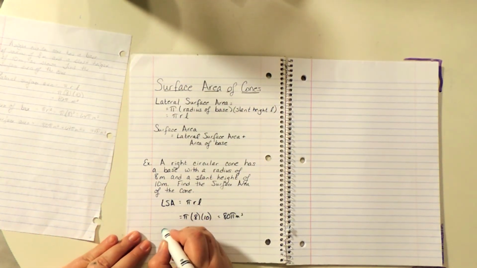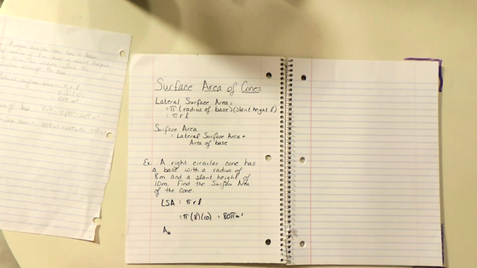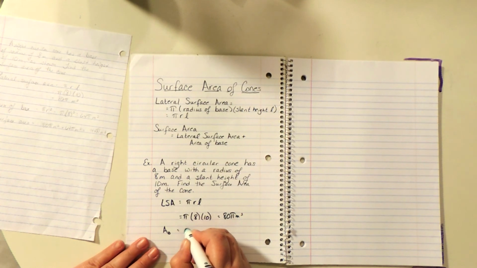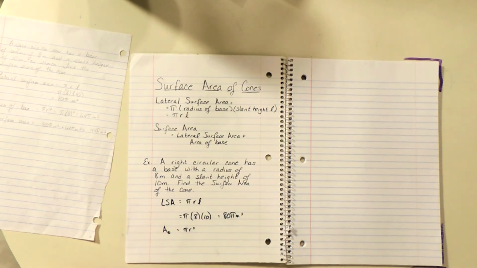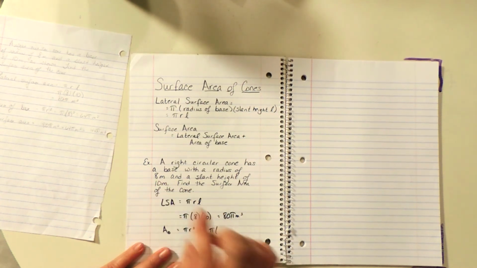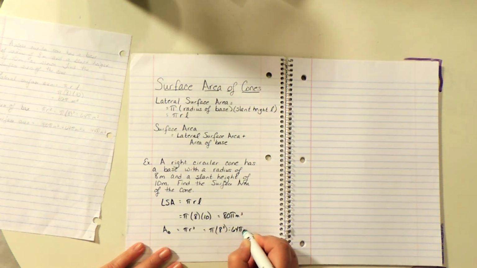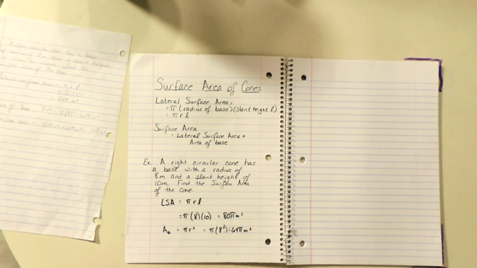Okay? Now we need the area of the base. Remember, the base is a circle, so the area of the base is going to be pi r squared. So we have pi, and the radius is 8. So this is going to be 8 squared, which equals 64 pi meters squared. Okay?